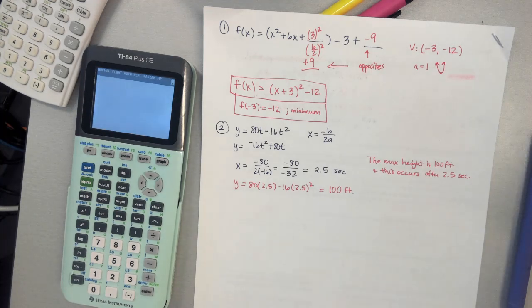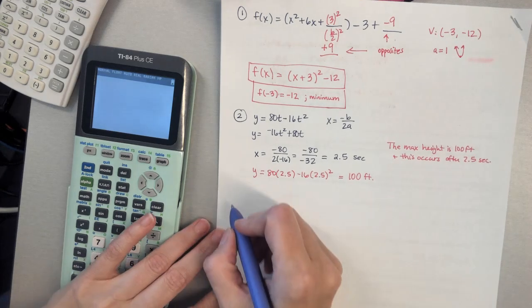How did that one go? Okay, and then do you guys have any questions about the alternate form?